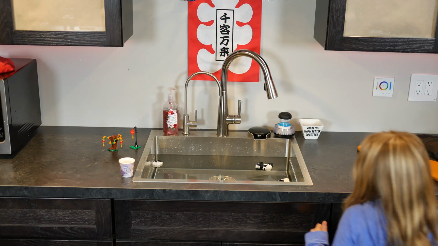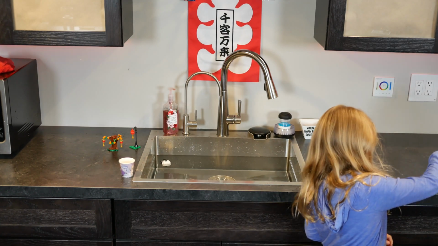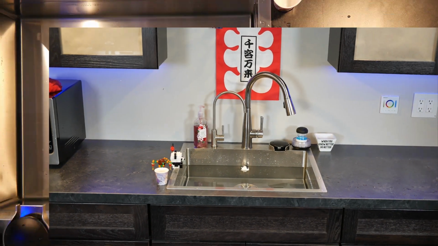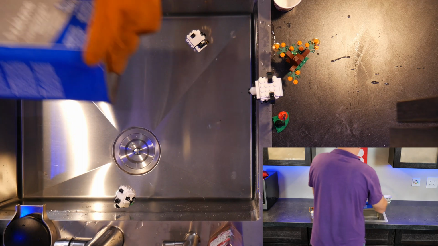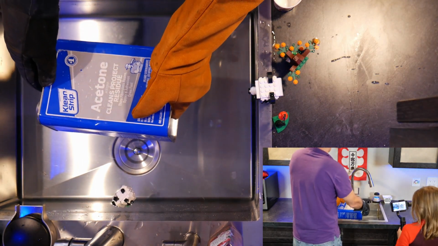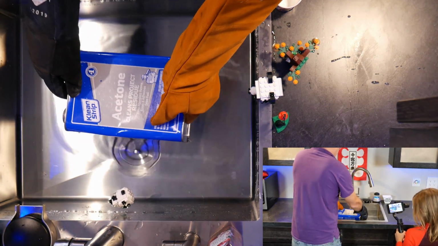Excellent. All right, we're gonna take our gloves. We're gonna put the lid on. All right, quick, come over here. Come here, watch. I put it in the cold water. Ready? No, no, with the pandas. They'll be fine. Ready?